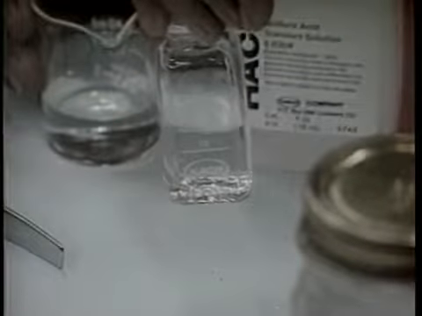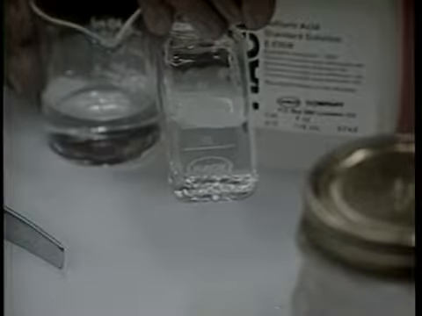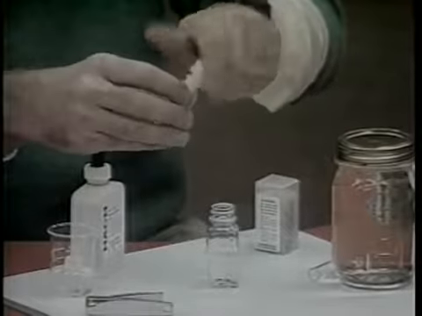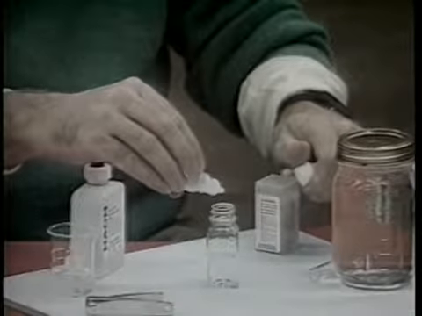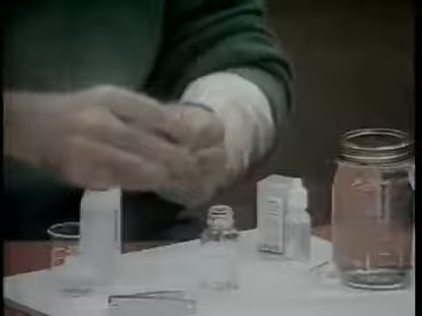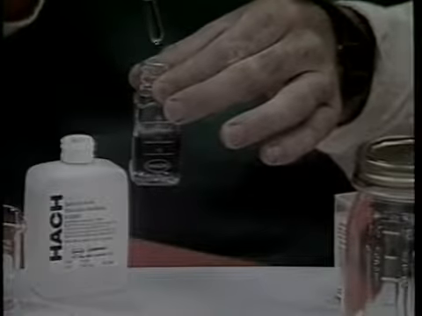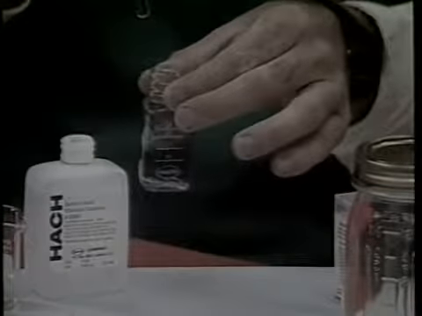To measure the total alkalinity using the low-range test, proceed as follows. First, fill the mixing bottle to the 15 milliliter mark. Proceed as in the high-range test. Add phenolphthalein indicator solution and sulfuric acid solution if necessary. Then add a bromocresol green methyl red powder pillow, and then sulfuric acid until the endpoint or color change is reached.